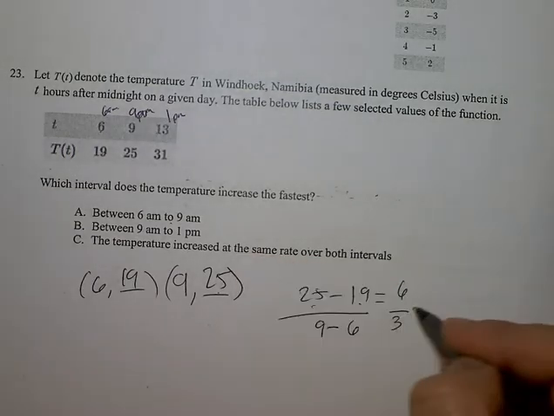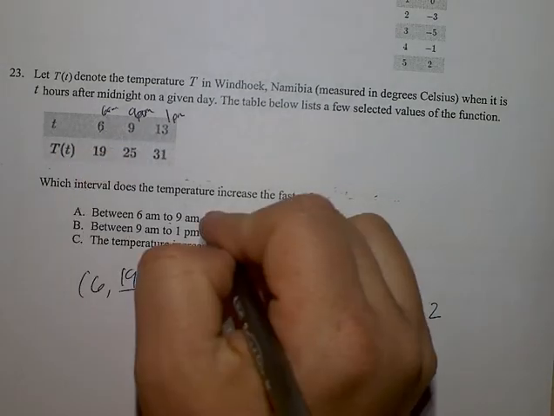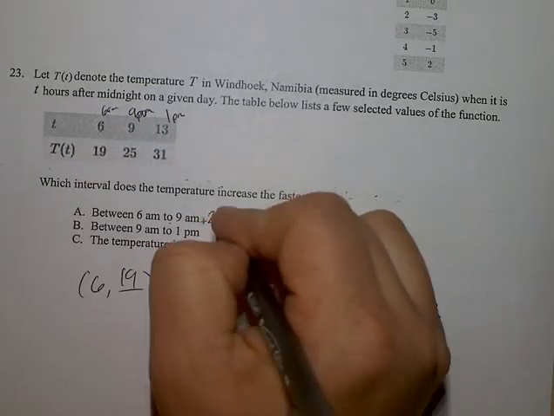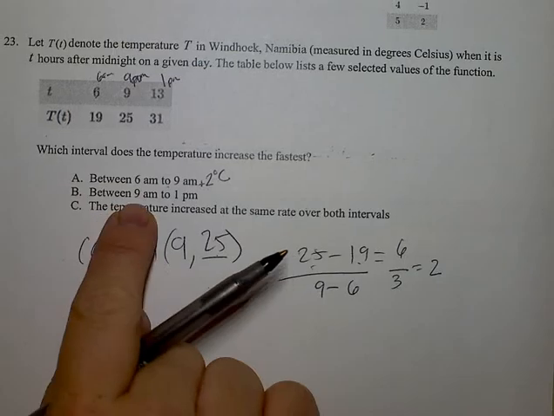Now that's a positive 2. That means from 6 a.m. to 9 a.m. the temperature is going up, so plus at an average of 2 degrees Celsius per hour. Does that make sense? From 6 to 9 is the temperature generally getting warmer because the sun is coming up? Okay, now we're going to check from 9 to 1.